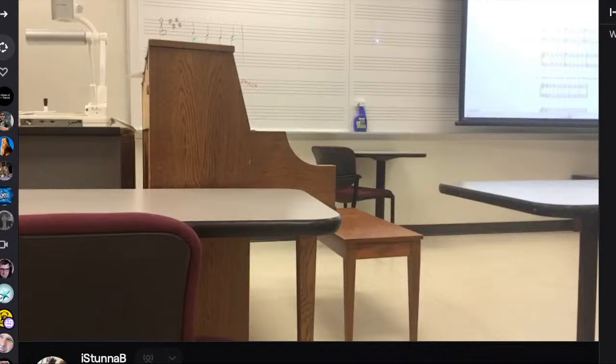Yeah, A sharp, there you go. And then C sharp, and the 5th is E. That's what gives you your diminished chord. And then back to our 1 chord, B, D, F sharp. All right, so those are our chord tones.